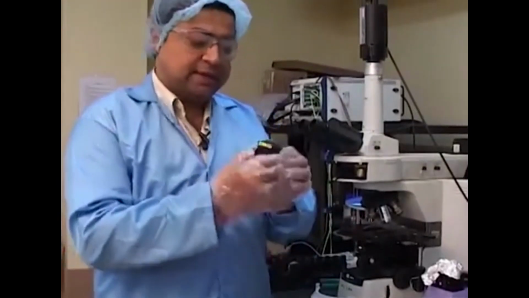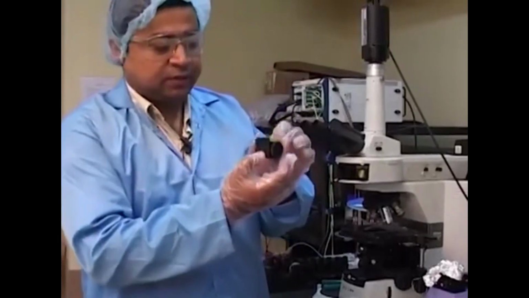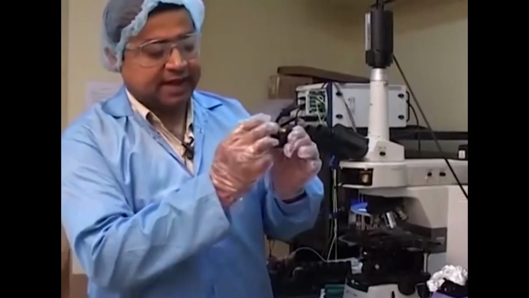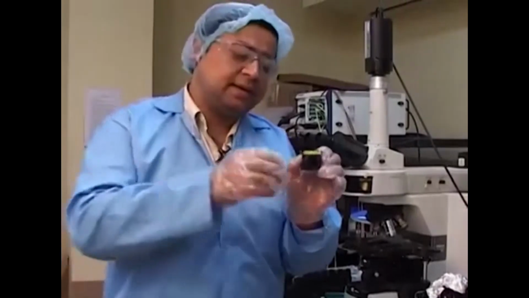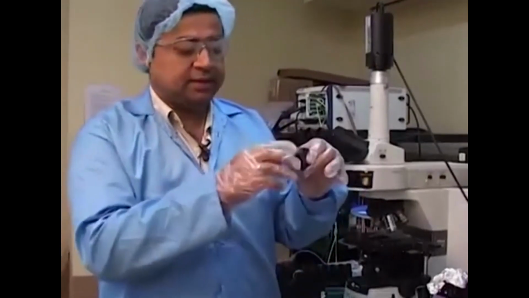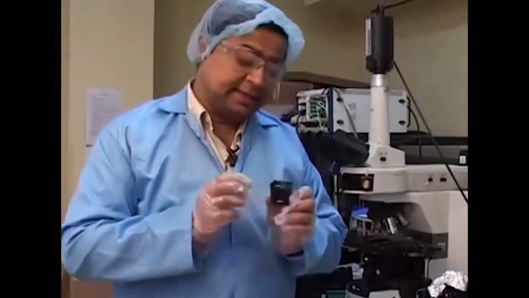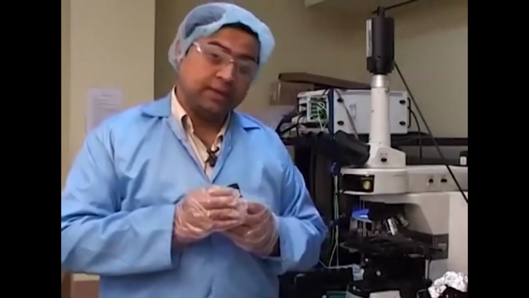So in this particular filter cube, as you see, there is an emission filter which is situated at the top. There is an excitation filter which is actually situated here, and then we have something called a dichroic mirror which is just placed in between this cube at a 45 degrees angle. The purpose of this filter is essentially to take off the unnecessary frequencies from the UV.